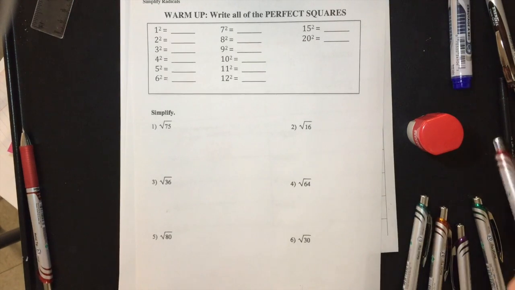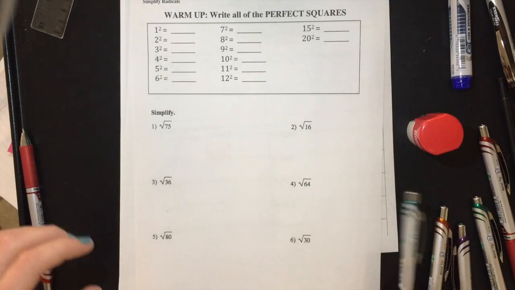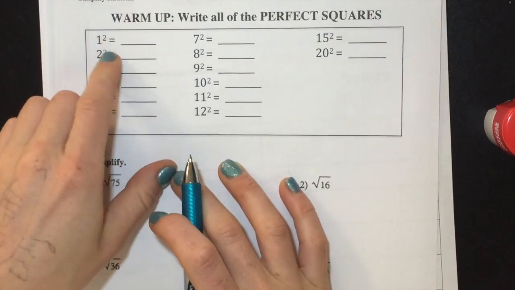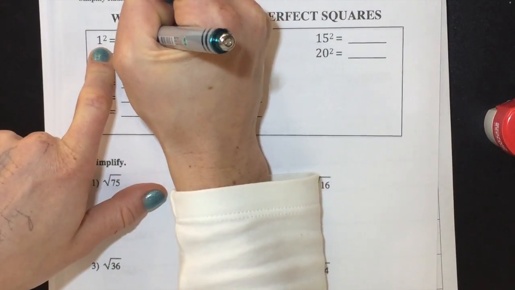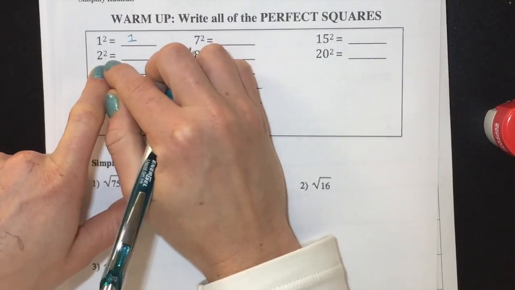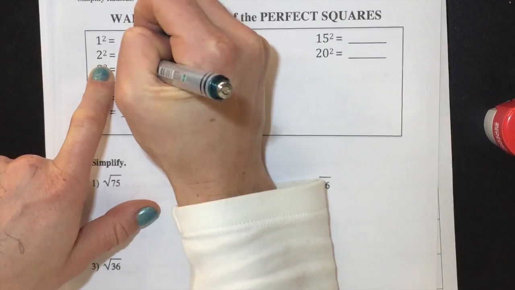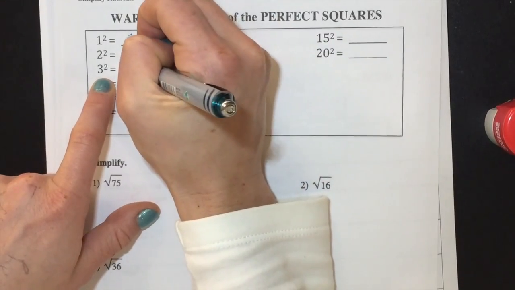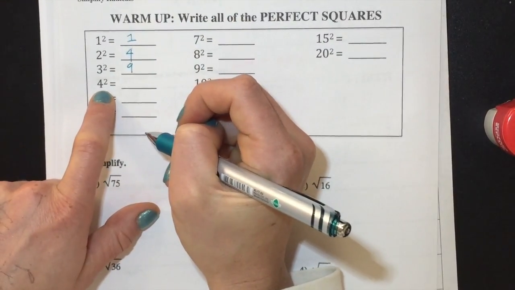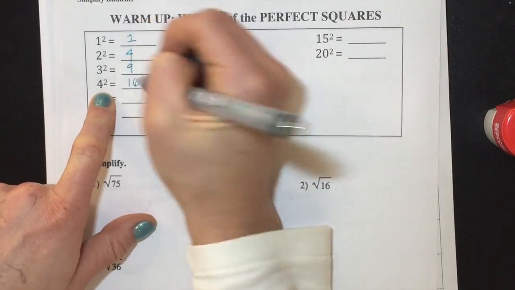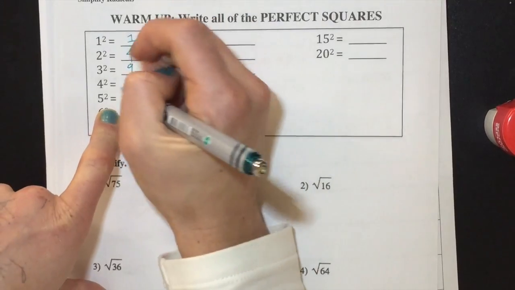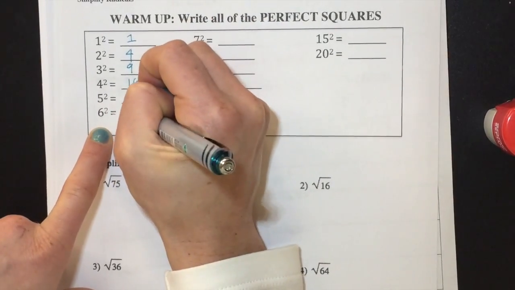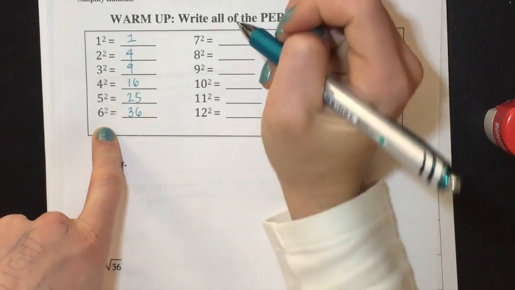We are on the classwork. So to warm up, let's remind ourselves what the perfect squares are. 1 squared, or 1 to the power of 2, means 1 times 1, which is equal to 1. 2 squared is 4. 3 squared means 3 times 3, which is 9. 4 to the power of 2 is 16. 5 to the power of 2 is 25. 6 times 6 is 36. Hopefully you have these all memorized.